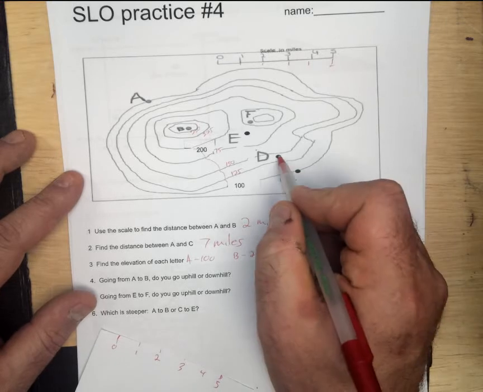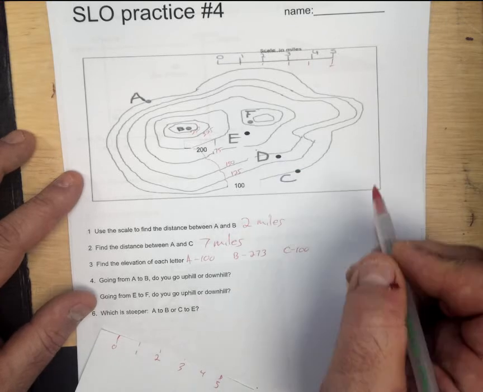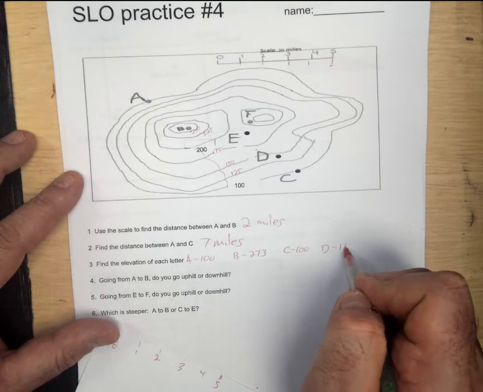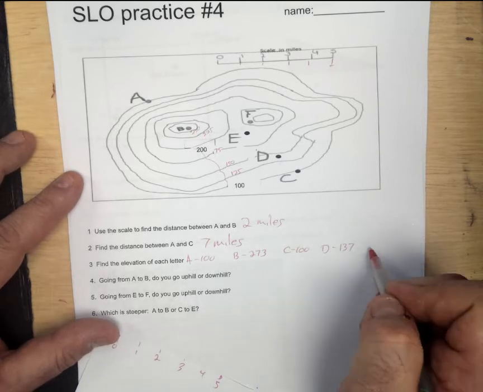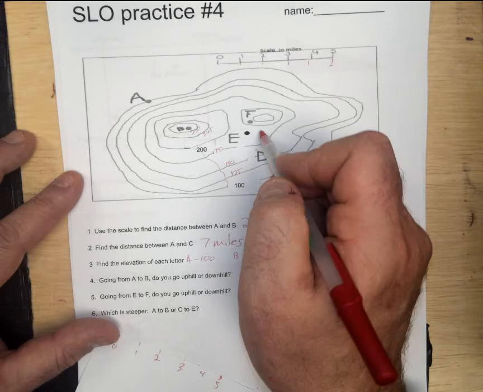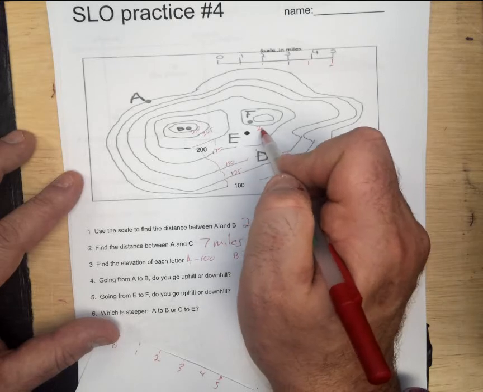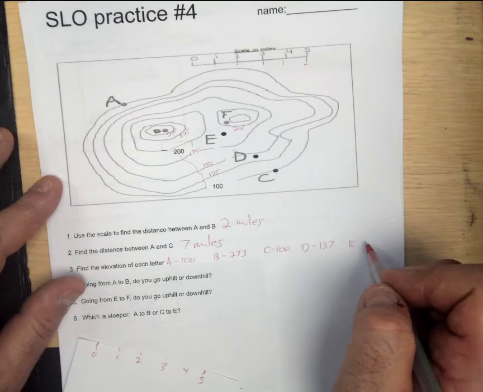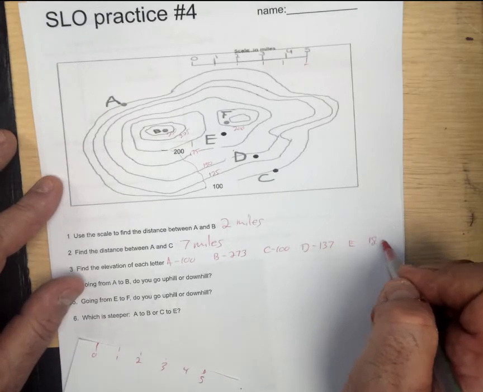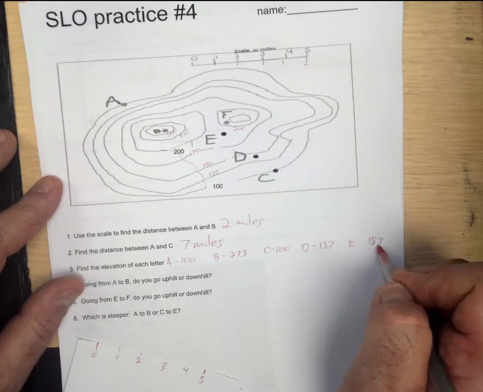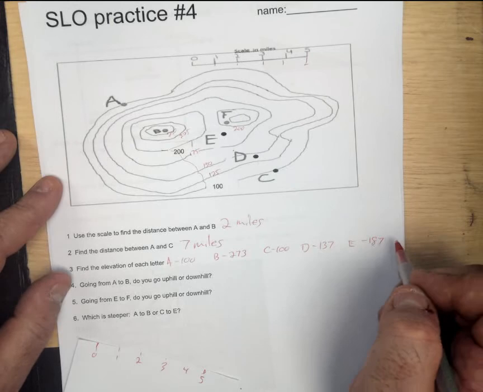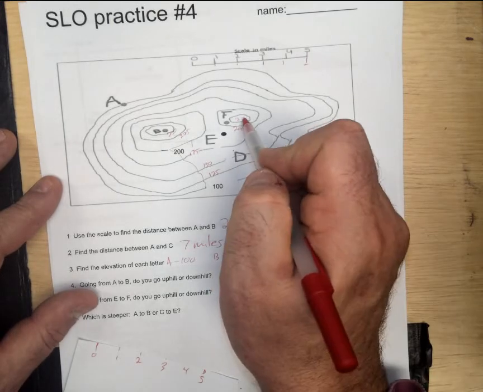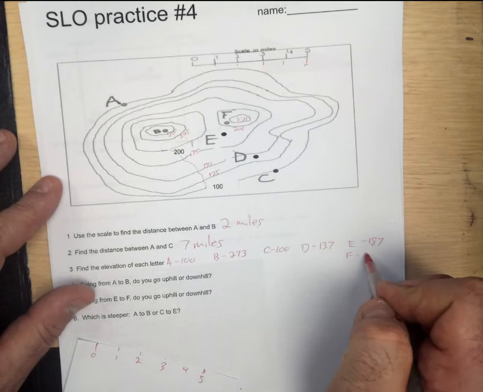Okay, letter C is right on the 100. Letter D is between the 125 and 150. So we pick a number that's halfway in between. That's going to be 137. E is between this 175 and the next one up, which is 200. So halfway between that, E is going to be, let's see here, 187. Letter F, that is between the 200 and the 225, so we're going to say 112.